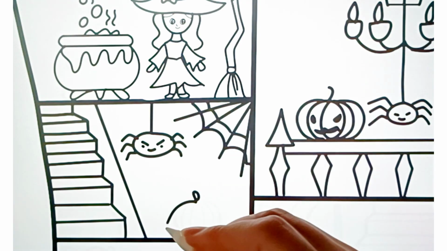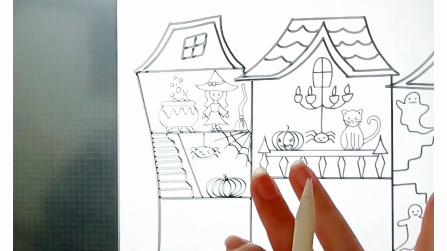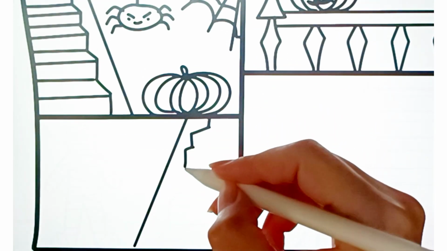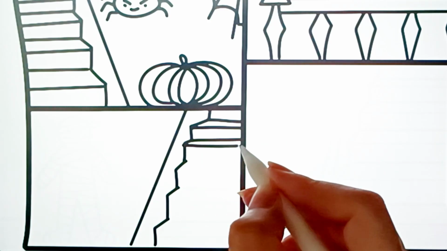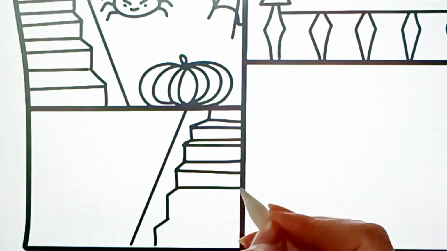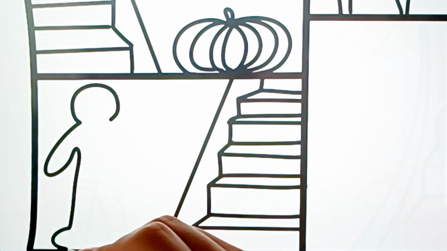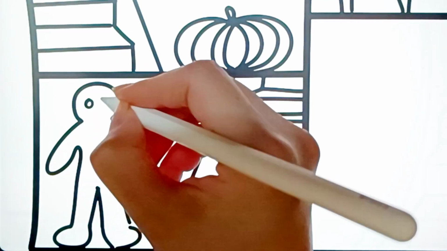And yes, another pumpkin glowing in the dark. Under that staircase, we'll draw a mummy, wrapped up from head to toe, maybe searching for its missing bandage. This house is full of surprises.